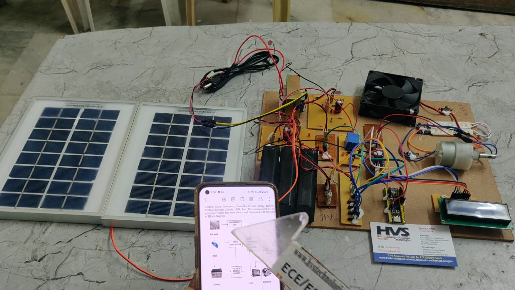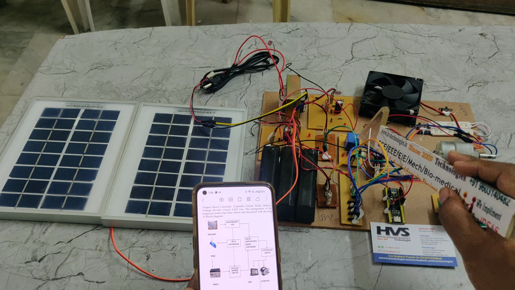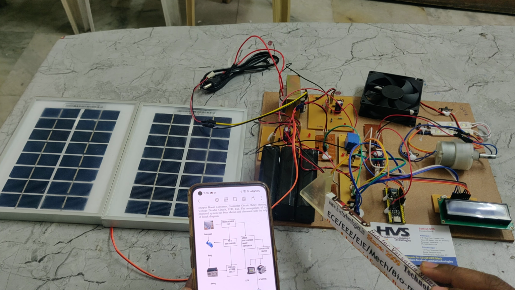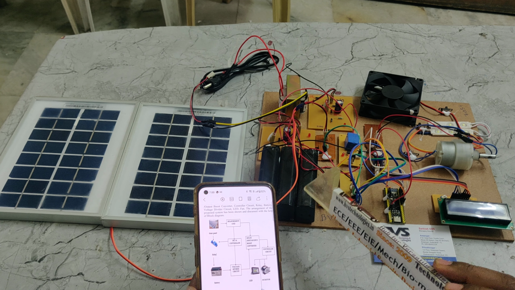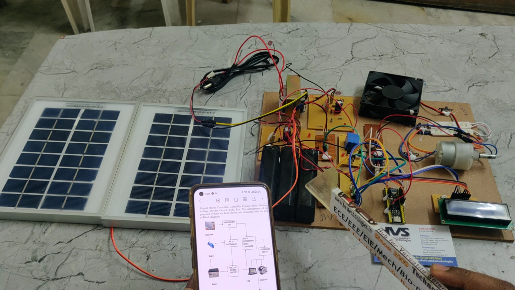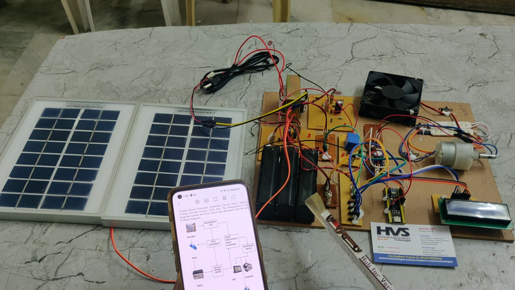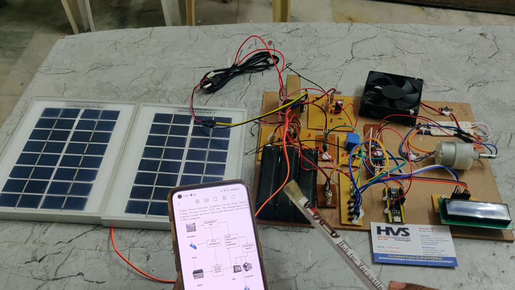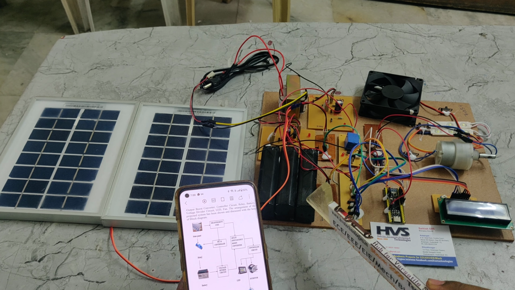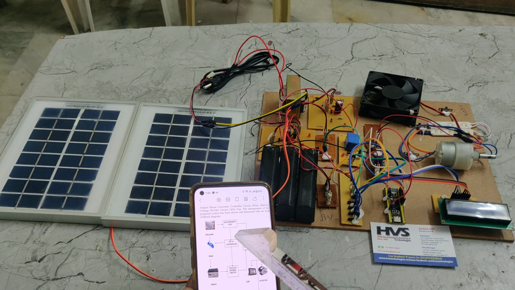Coming to the comparison, solar panels and the next, relay. We are using the blue relay here, and a battery pack of 12 volt 1.5 ampere current rating, so 18 watts of power can be available from this battery pack. The three battery packs are connected in series, so we get 12 volt 1.5 ampere. Each battery pack is 4 volt 1.5 ampere.